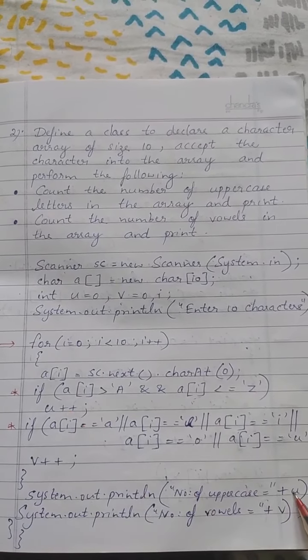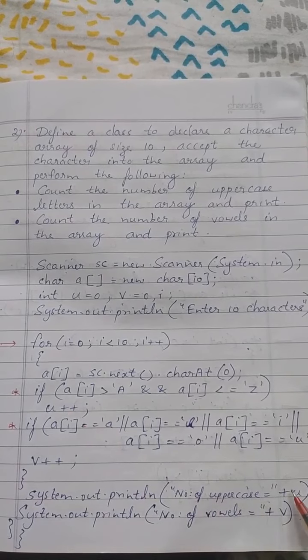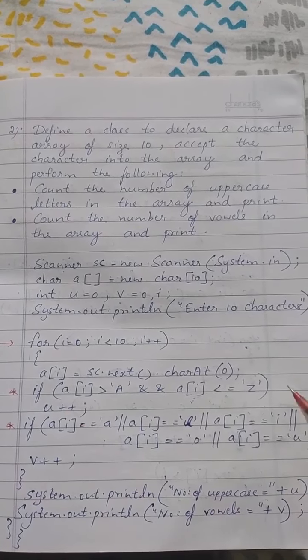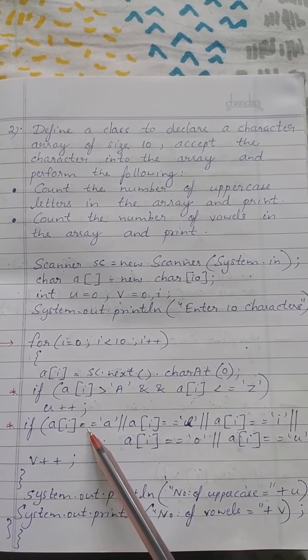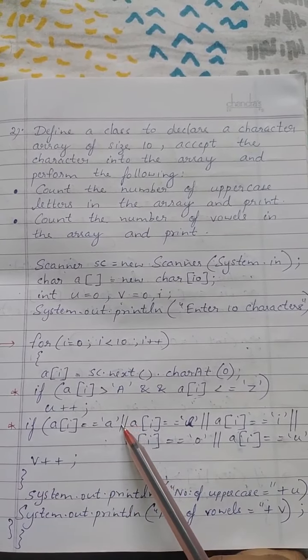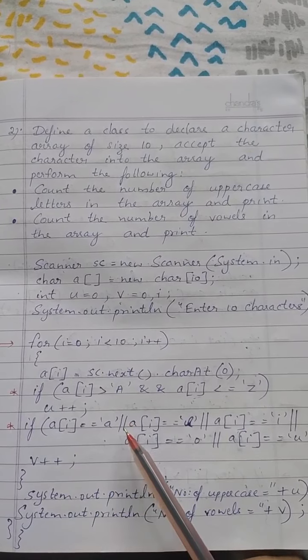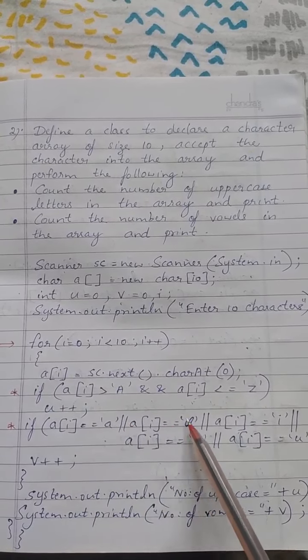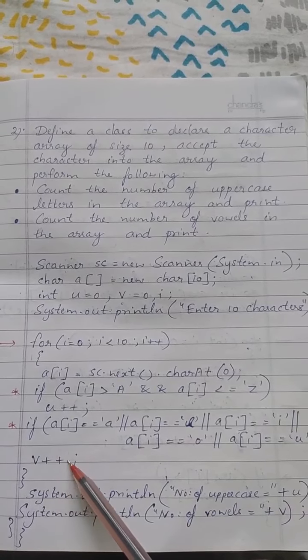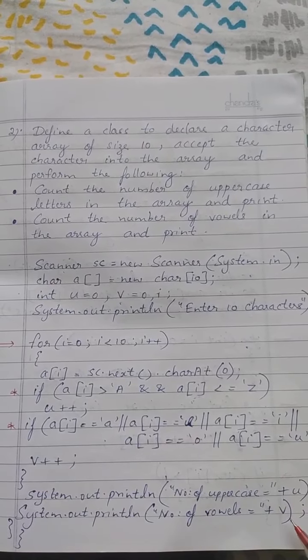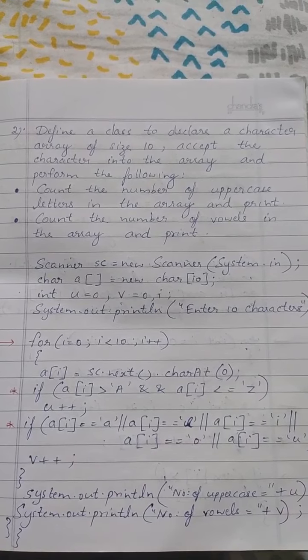So you can print it later. That will be your number of uppercase characters. And what is the second operation? You have to find the number of vowels. You are checking using OR operator. And if you find any of these letters, you can increment this counter variable and later you can print here. So this will be your number of vowels in the characters.